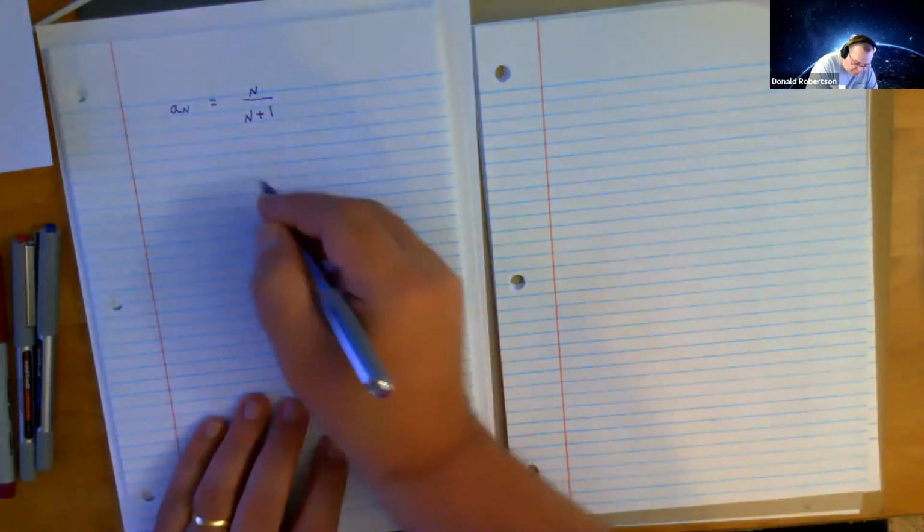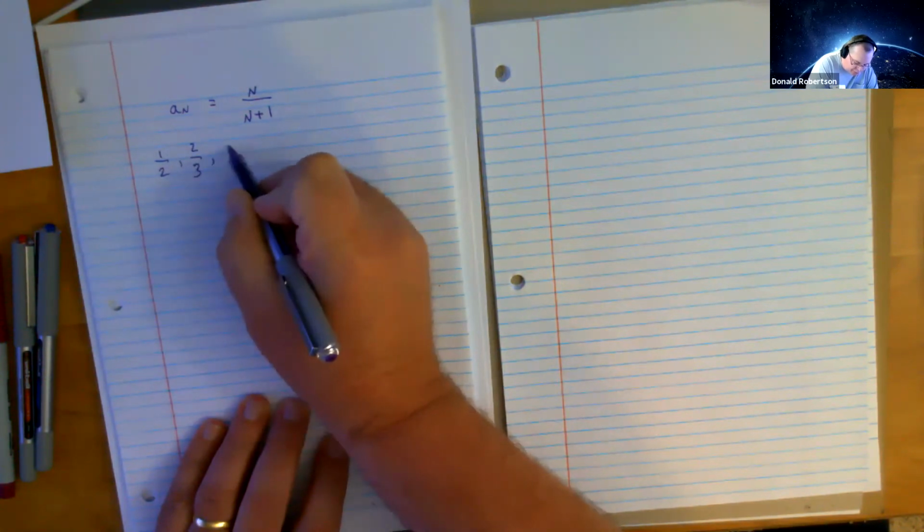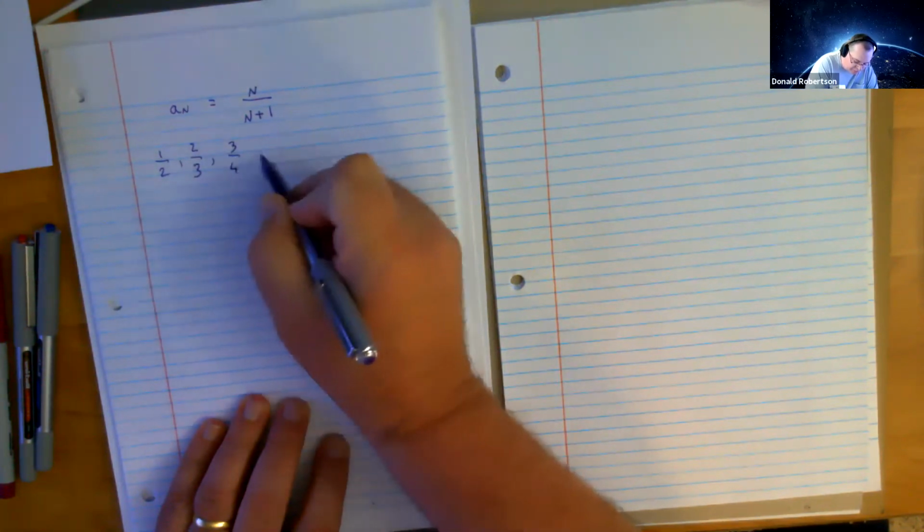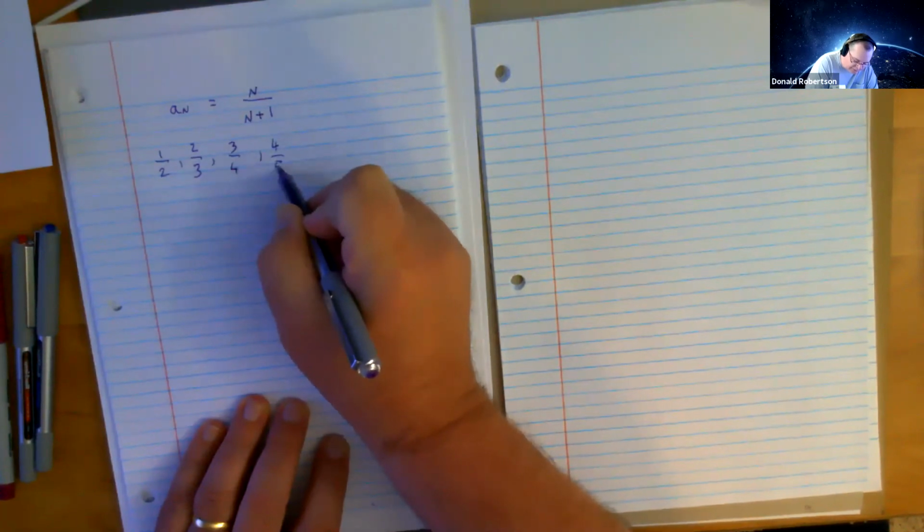Or is it just random, sometimes up, sometimes down? Can you tell by looking at its formula what is likely to happen? Okay, if you put in 1, you get that. If you put in 2, you get that. If you put in 3, you get that. If you put in 4, you get that. Can you visualize it a little bit better?